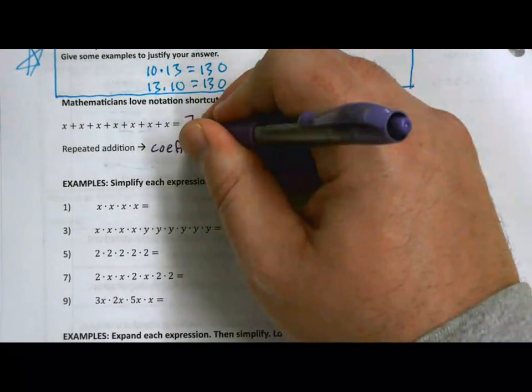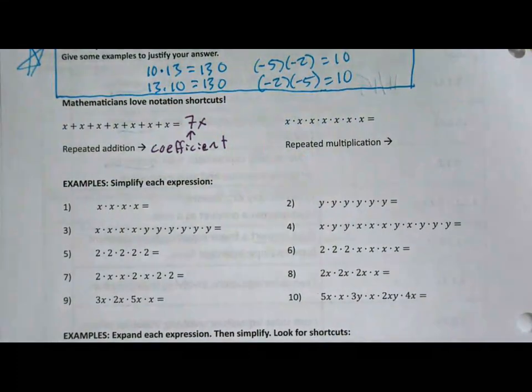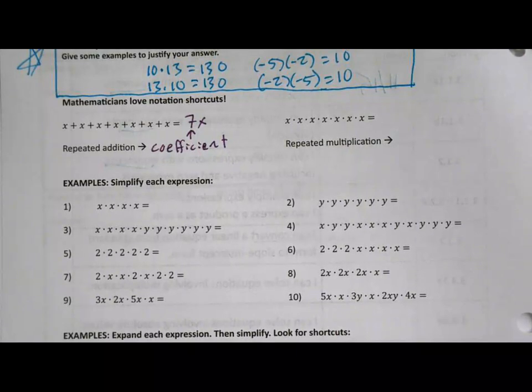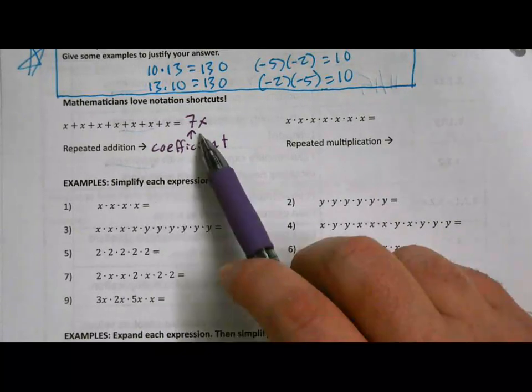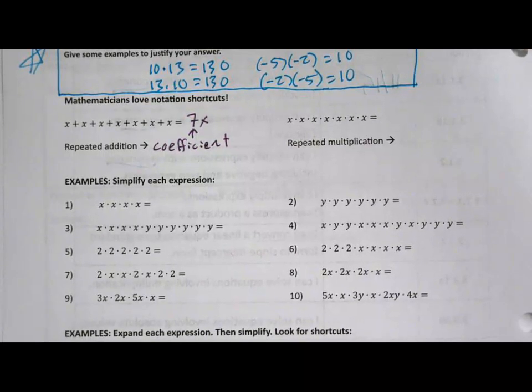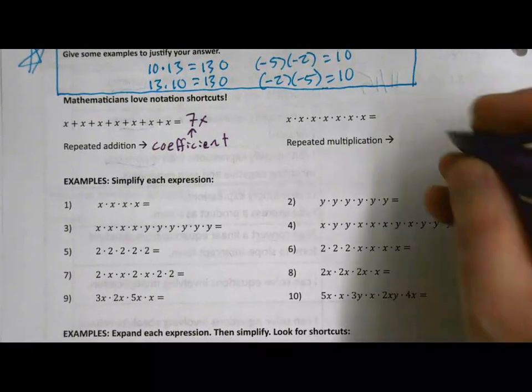It is a coefficient. And what a coefficient means is whatever that number is, that's how many times we're going to add that thing together. So 7x literally means take 7 copies of x and add them together. There's another symbol that we use when we're multiplying a whole bunch of stuff. Do you guys know what that is?